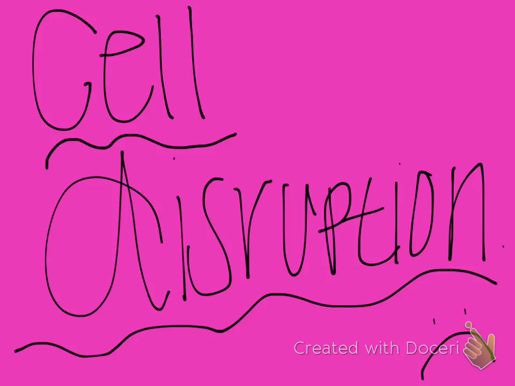And now we're on to what happens when the cell is disrupted. When a cell is disrupted, a thing called cancer happens. Cancer is a disorder in which some cells lose their ability to control their growth.